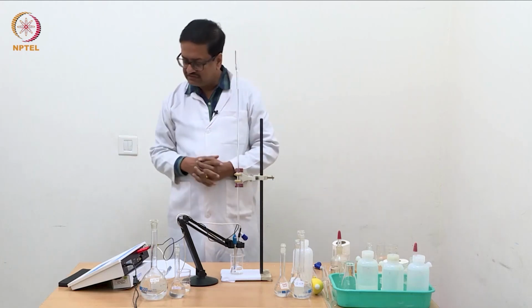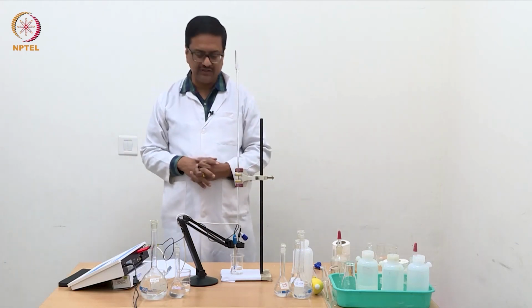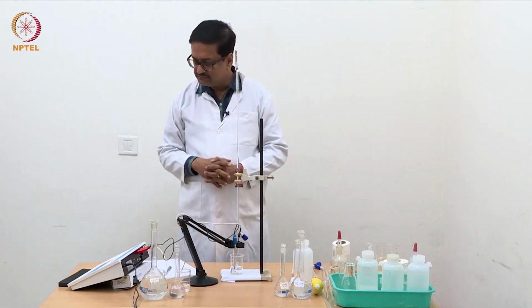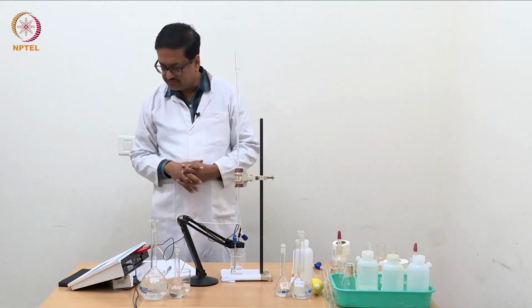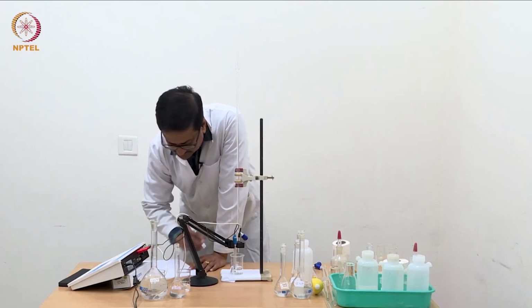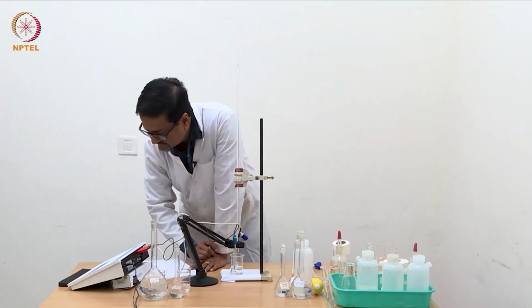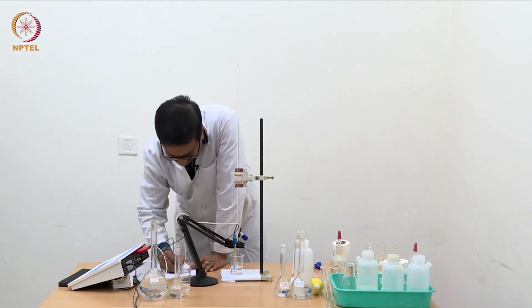Here what we see is the conductivity is about 70 microsiemens. We will wait for a while for this reading to stabilize. It is 69.9, and we note that the reading is coming in microsiemens. So with 0 ml of NaOH added, the conductance is 69.93.